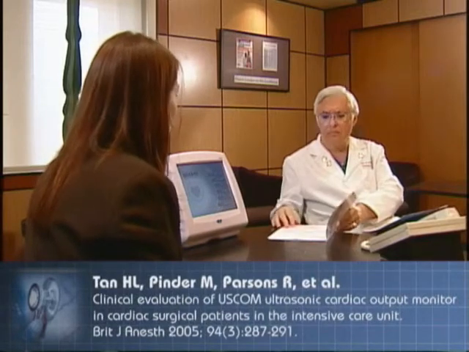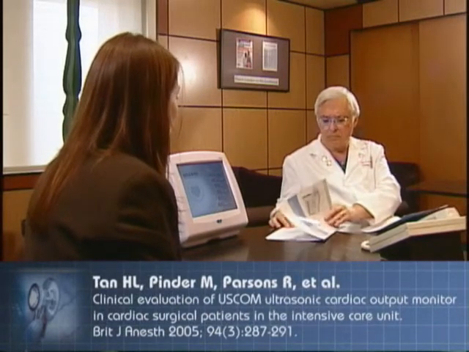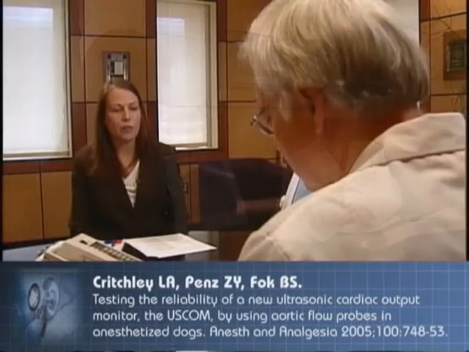Do you have any studies on accuracy? Has the device been validated? Yes, we have 2 published validation studies comparing the device with PA catheters and another one comparing the USCOM with flow probes in dogs. They all show very nice correlations. The device has also been compared with the CardioWest total artificial heart, and some of the original work was done in artificial circulation.